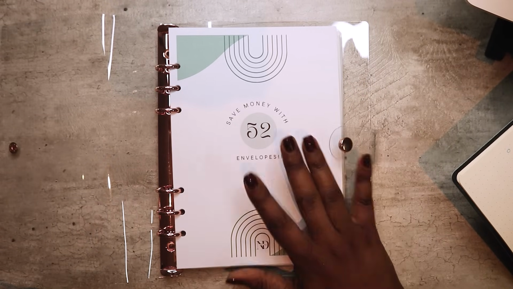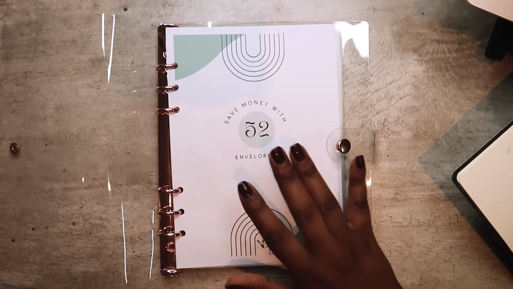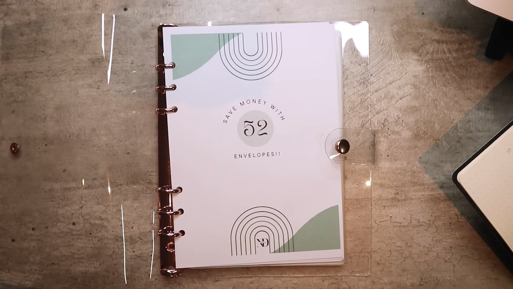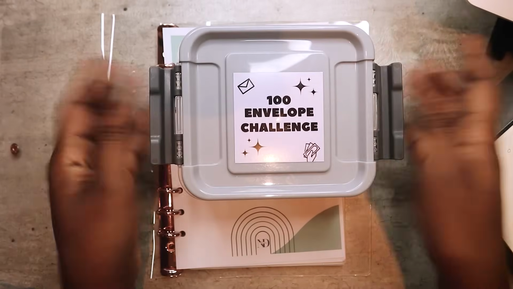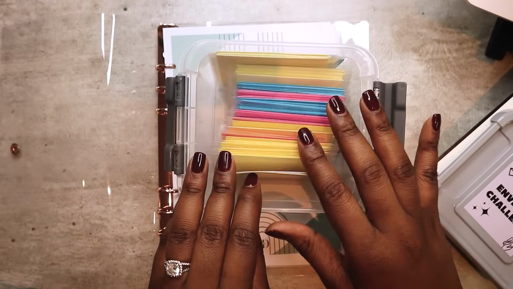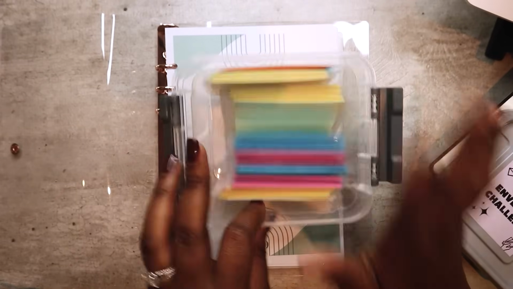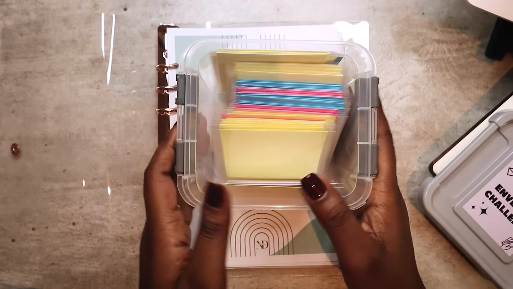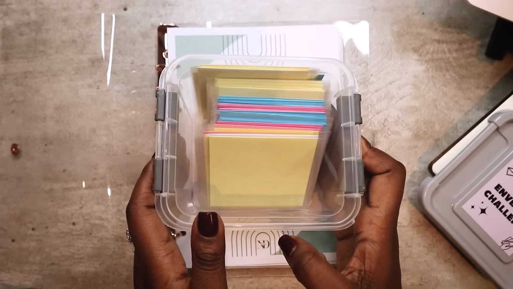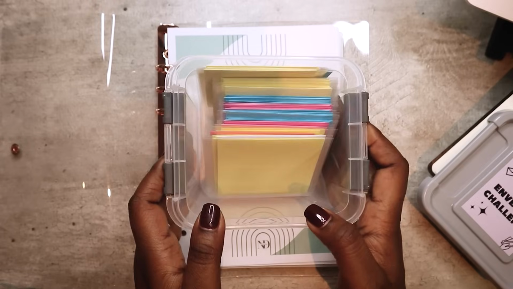So if you have the 100 envelope box challenge, you can also grab yourself the stickers. The 100 envelope box challenge has been discontinued, mainly because the supplier was struggling to get me boxes on time, so I was always sold out. But basically this is how it looked. We no longer have it available, and it comes with your 100 envelopes. If you have it and you want to complete it 100%, it is a great challenge. I did it before twice, and it really did help.